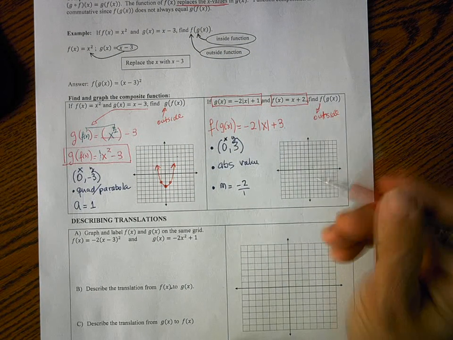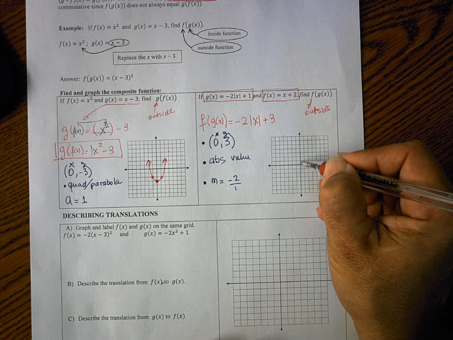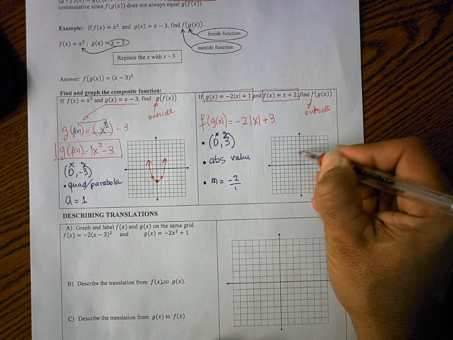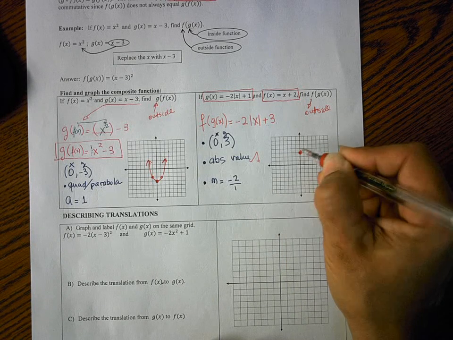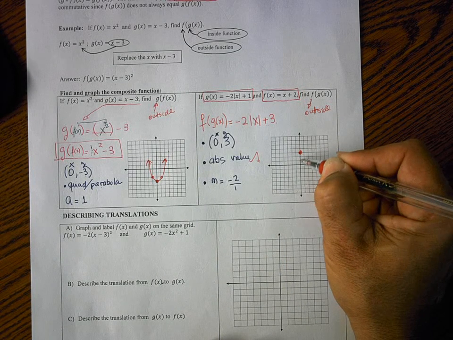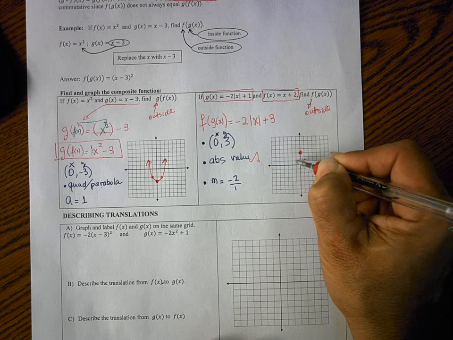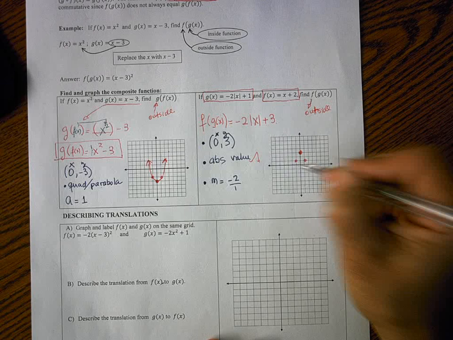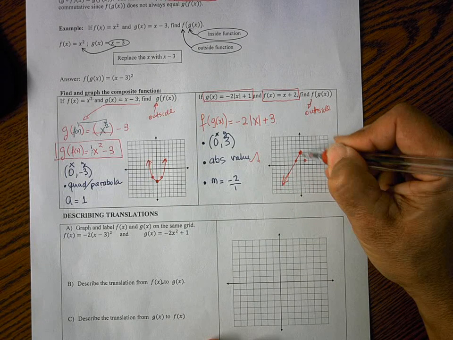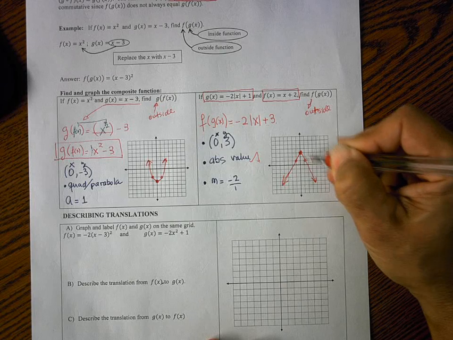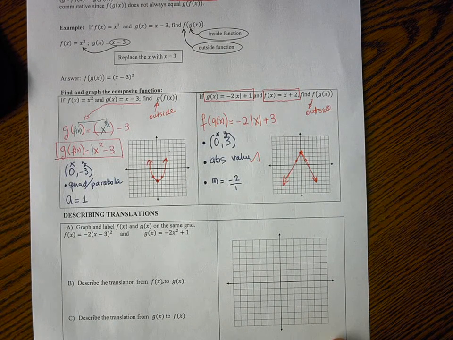We're going to go to 0 for x, up 3 for y. 1, 2, 3. There we go. It's an absolute value, it's a V shape. So I'm going to drop 1, 2. I'm going to run 1 to the right. I'm going to reflect it over to the left so we can draw our V shape. Nice and sharp, not curvy like a parabola. And there we go. We put arrows at the end because it goes on forever. So there is our absolute value, our composite function.